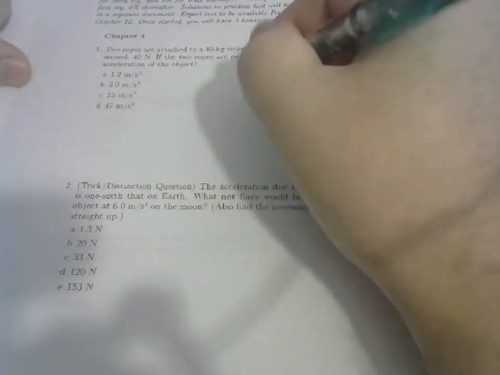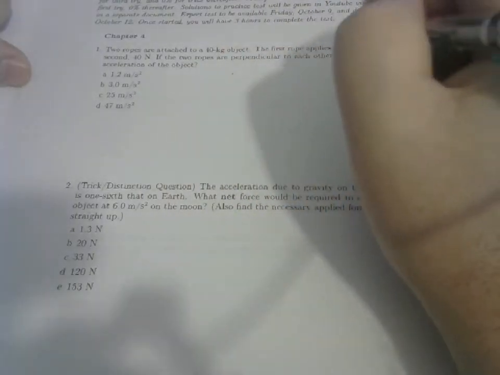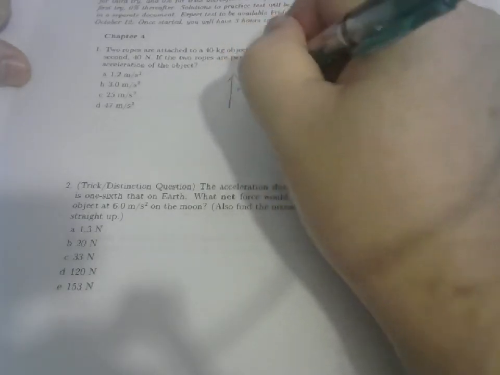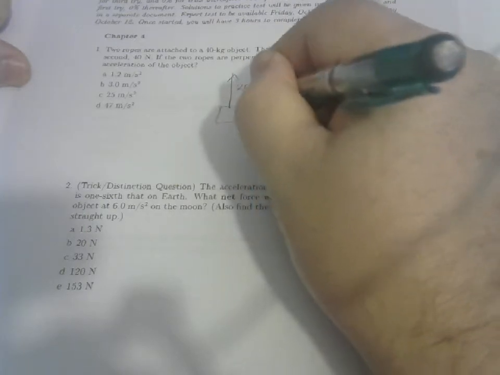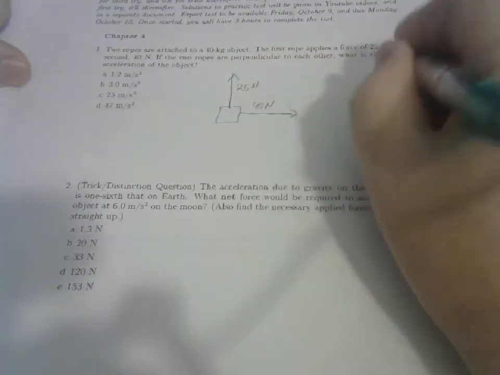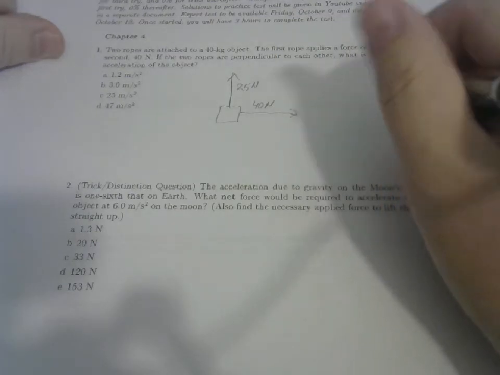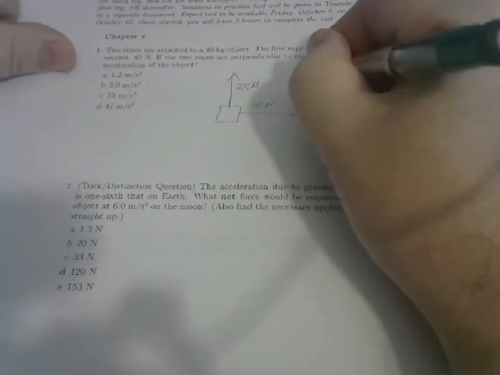Problem 1. Two ropes are attached to a 40 kilogram object. The first rope applies a force of 25 newtons and the second 40 newtons. So 25 newtons, and we'll put a little object down here, and 40 newtons. If the two ropes are perpendicular to each other, what is the resultant acceleration of the object?